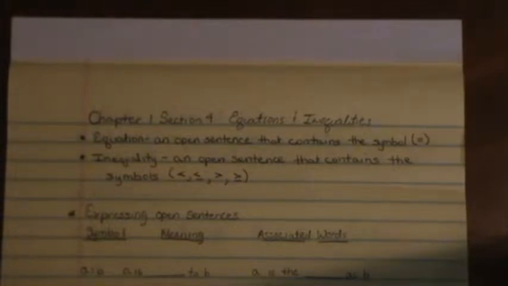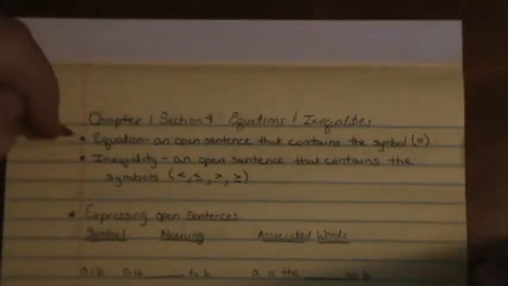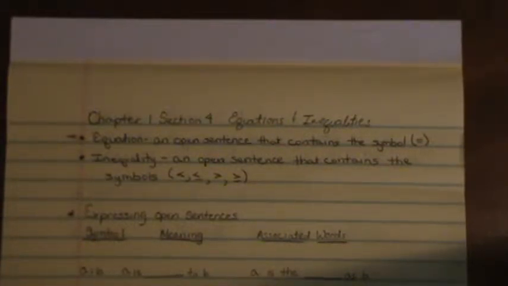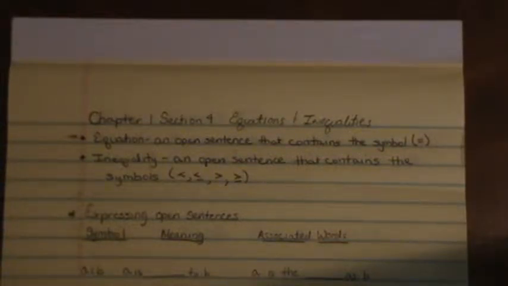Good afternoon. What I'm going to be covering today is Chapter 1, Section 4, talking about equations and inequalities. Let's start by identifying what an equation is. An equation is any number or open sentence that contains the word or the symbol of an equal sign.